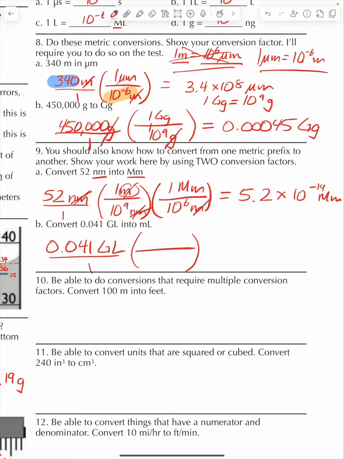So I like to think a gigaliter is equal to 1 billion liters. So I'll put gigaliter on the bottom, and I'll say, did I say million? I meant to say billion if I said a million. Is equal to 1 billion liters. So that'll allow me to cancel the gigaliters, and now I'm in liters.